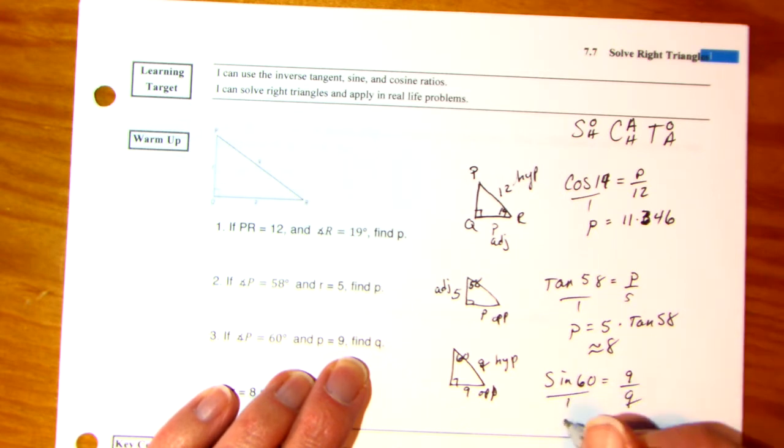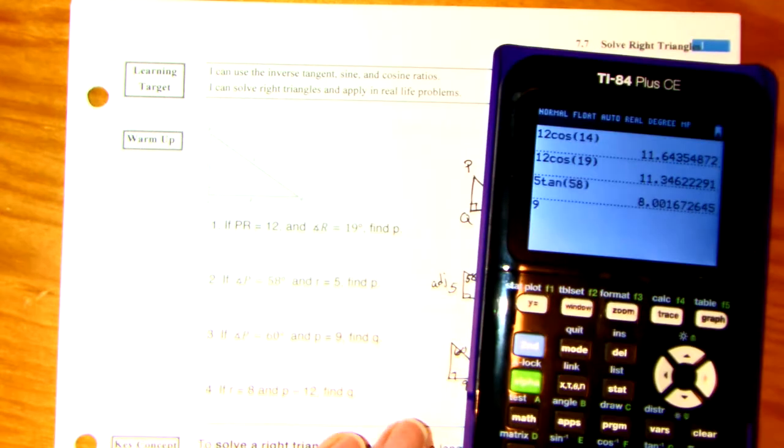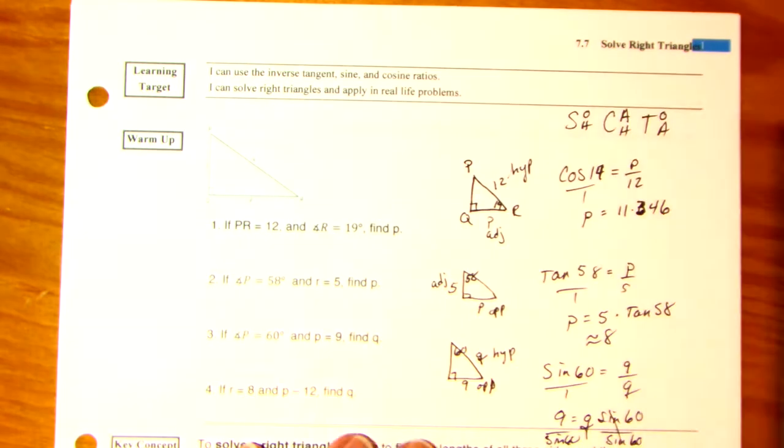Cross multiply: 9 is equal to q times sine of 60, and I need q by itself. So divide both sides by sine of 60. I need 9 divided by sine of 60. About 10.39.